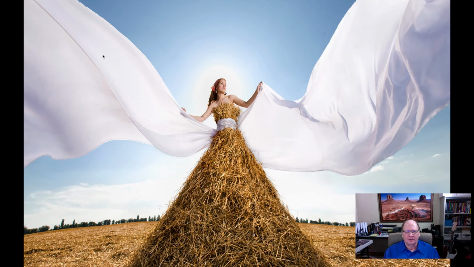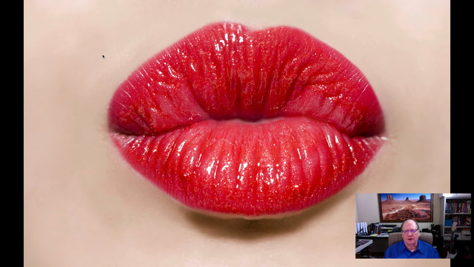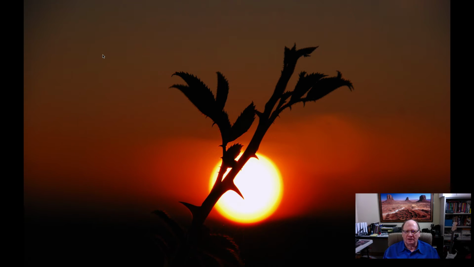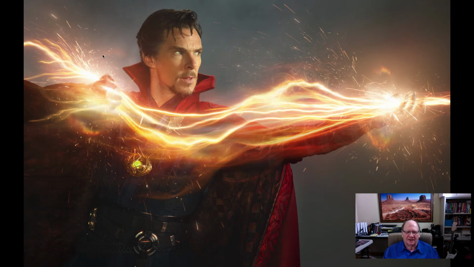And this I thought was kind of interesting. Somebody probably did this in Photoshop, or maybe this was an actual shot done with a GoPro camera, because you can see the distortion from the extreme wide angle they get. The Earth is definitely curved behind her. And for all you guys, here's a big smooch for you. Here's a lady climbing the ladder of success, and some more beautiful stuff.